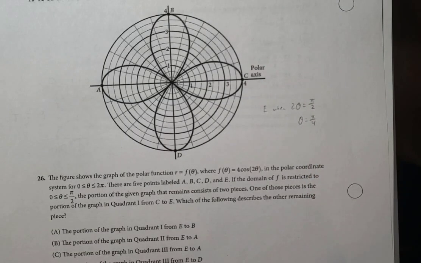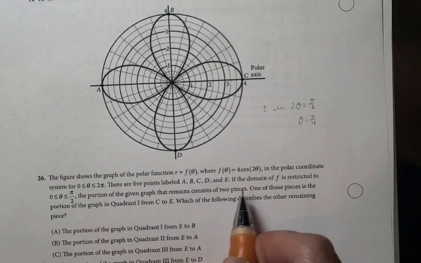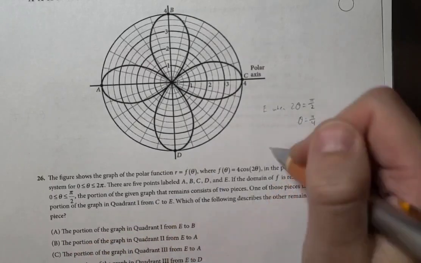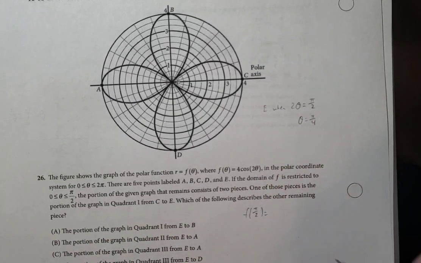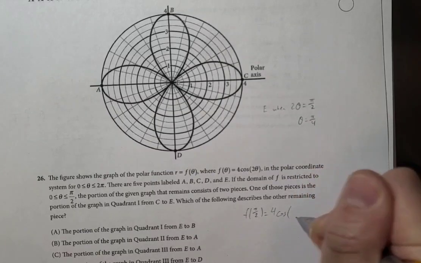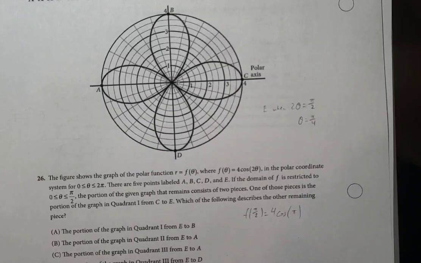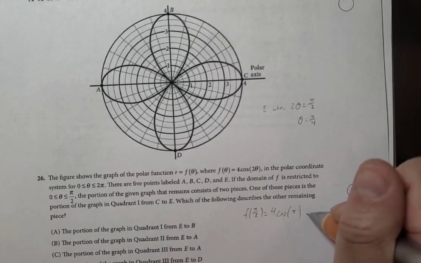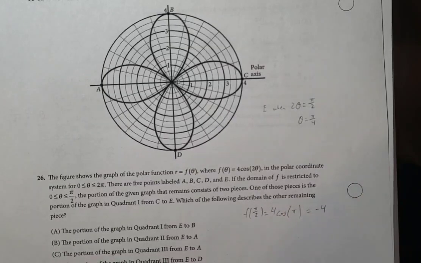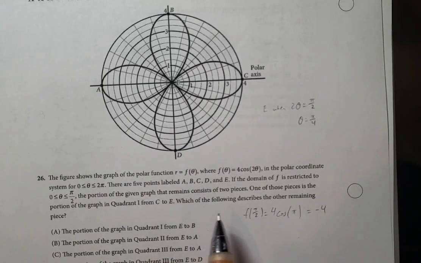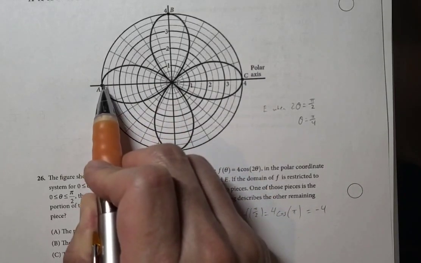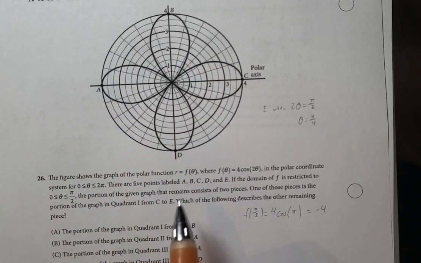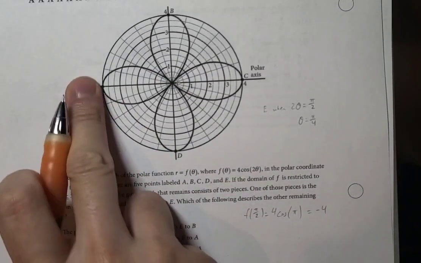Okay, so maybe we could even just plug in when theta is pi over 2. So f of pi over 2 would be 4 cosine of pi, because 2 times pi over 2 is pi. Cosine of pi is negative 1, so it would be minus 4. So the portion would be from E to A then. Okay? Actually, that's not right. My bad.